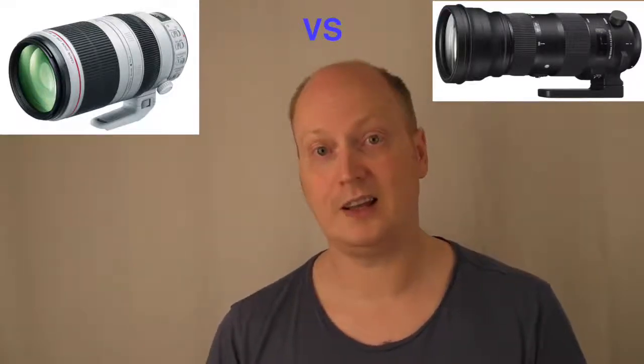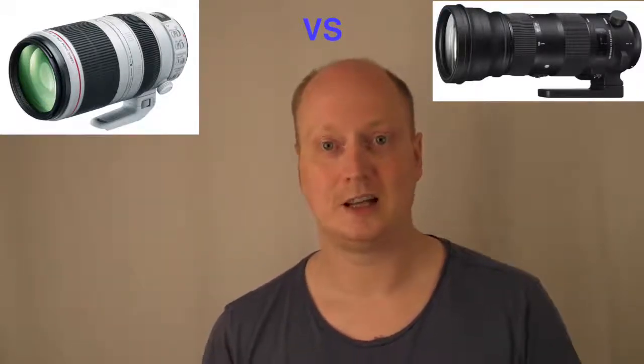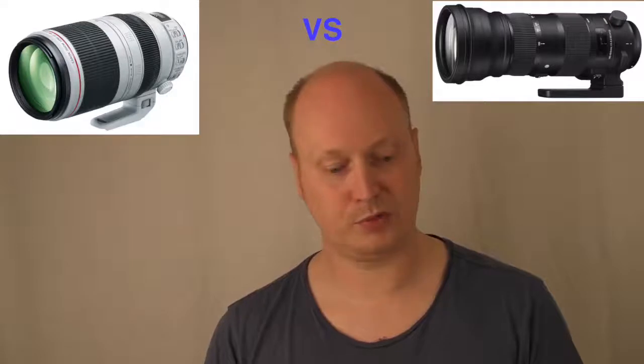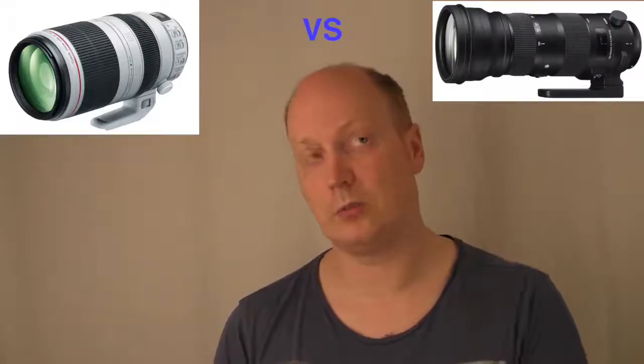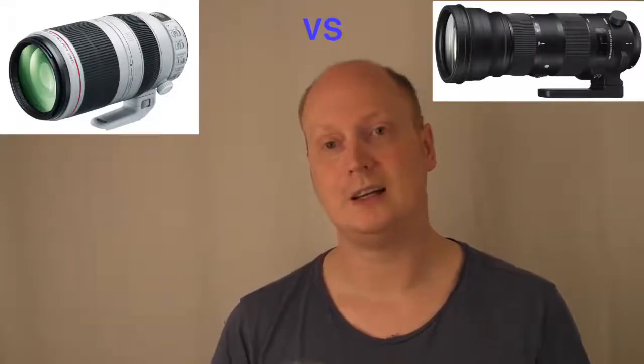The Contemporary is 1 kilogram lighter. It's all made out of plastic instead of metal, like the Sport is, and it's pretty good up to 500 millimeters. It's probably at its sharpest between 150 and 300 millimeters, and up to 500 millimeters probably.